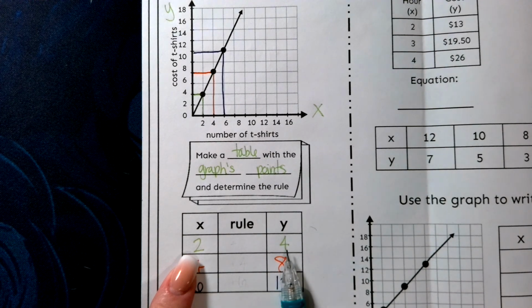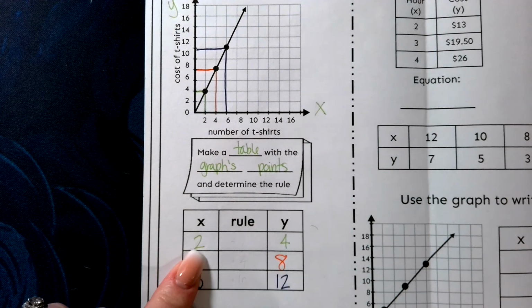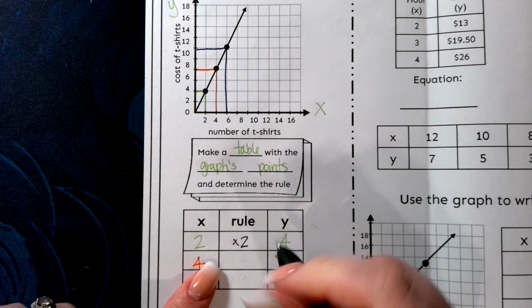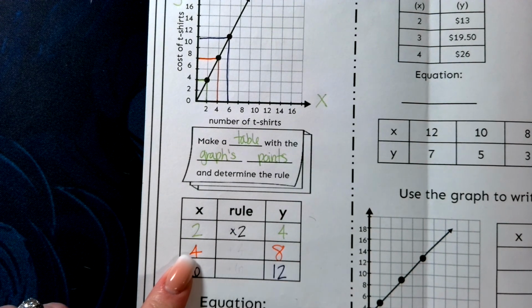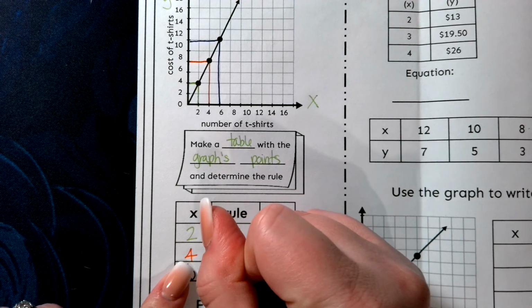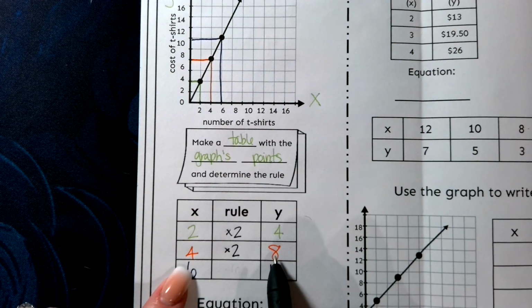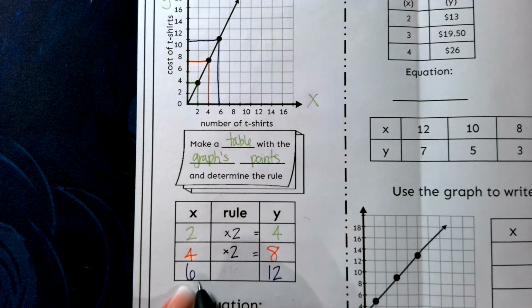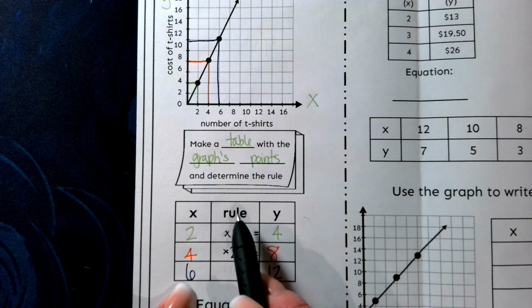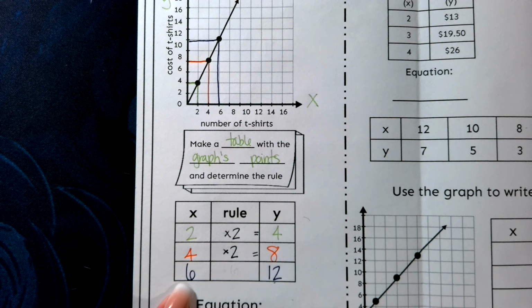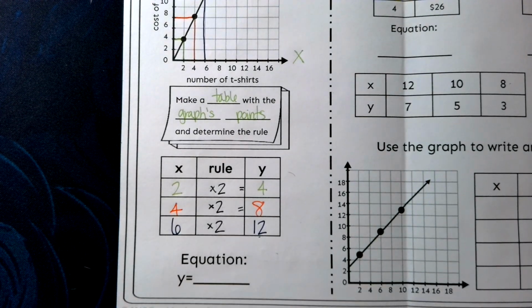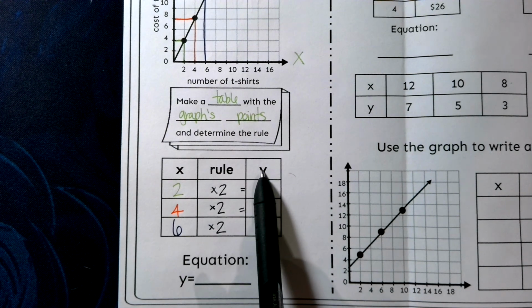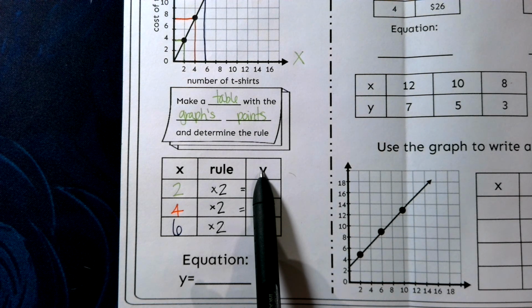So I can go 2 plus 2 to get 4. How else can I go from 2 to 4? I can take 2 times 2 and I get 4. How can I go from 4 to 8 besides plus 4? I can go 4 times 2. 4 times 2 is 8. I can go 6 plus 6 to get to 12, but that didn't work because it wasn't the same. How else can I get from 6 to 12? I can take it times 2. So we see that if we take our x times 2, we're going to get our y.